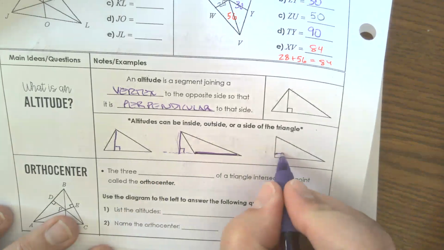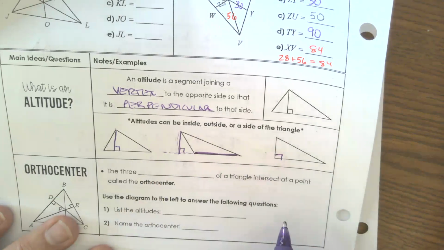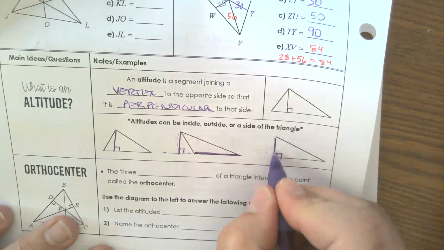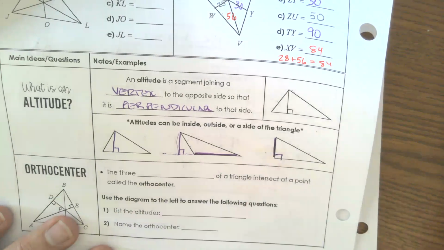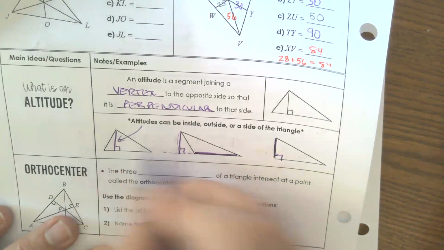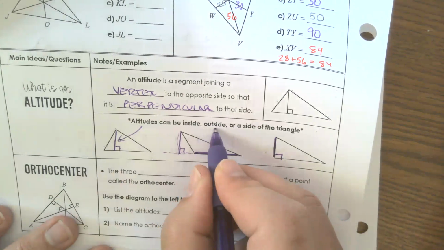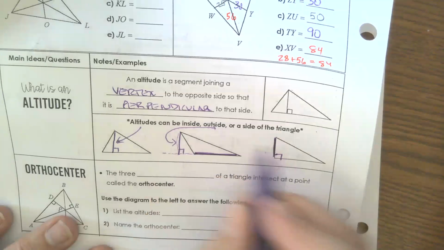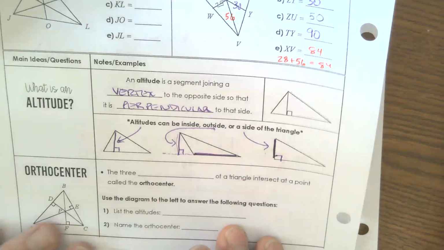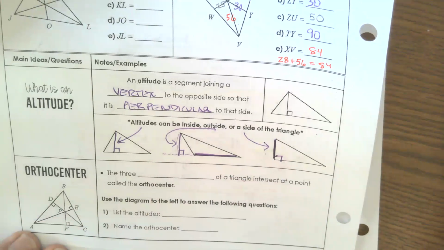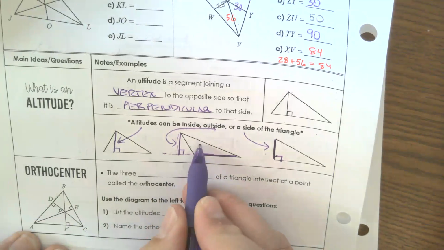What if it's a right triangle? Yeah, it's just this side length over here that would be the altitude. So then the right angle is on the outside of the tablet.